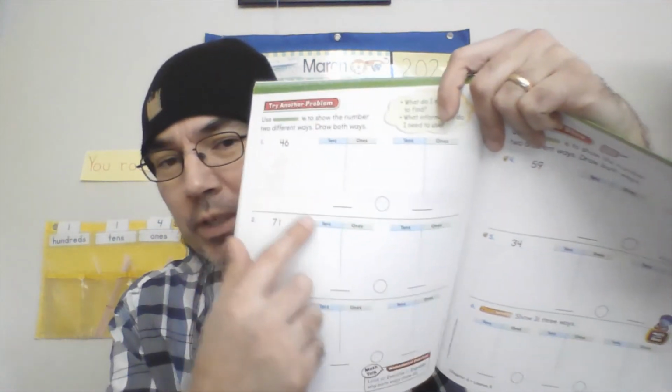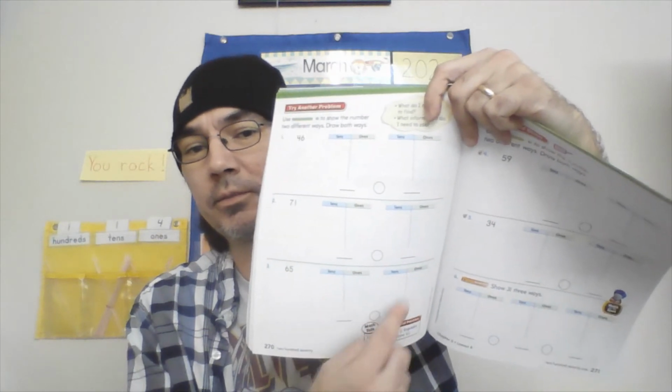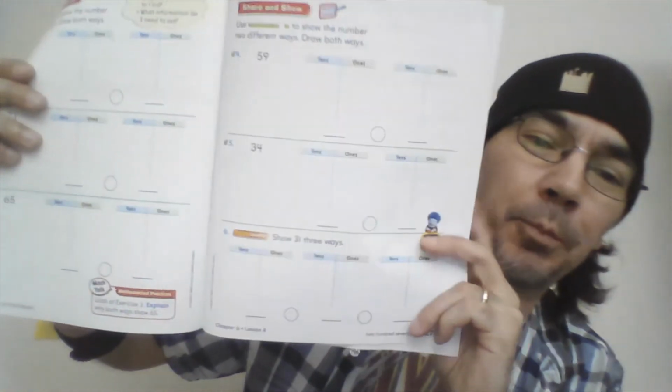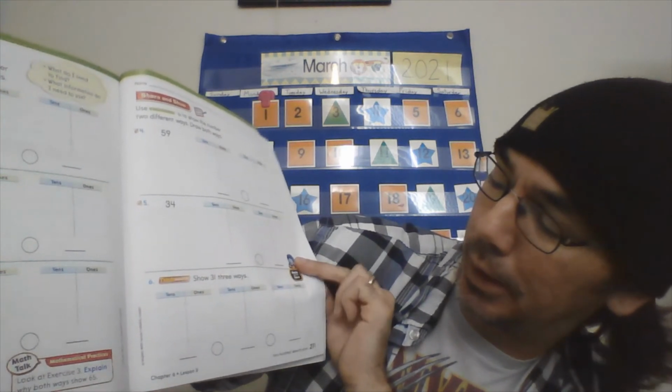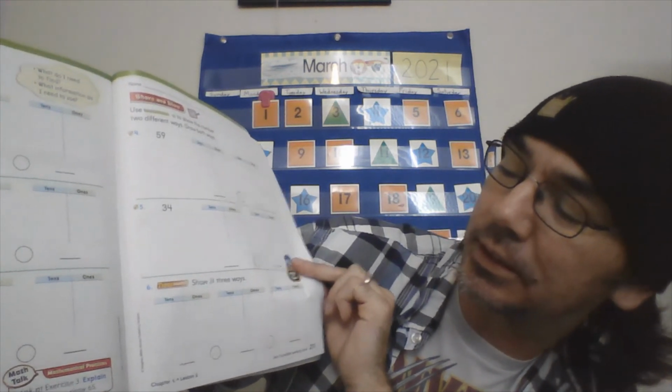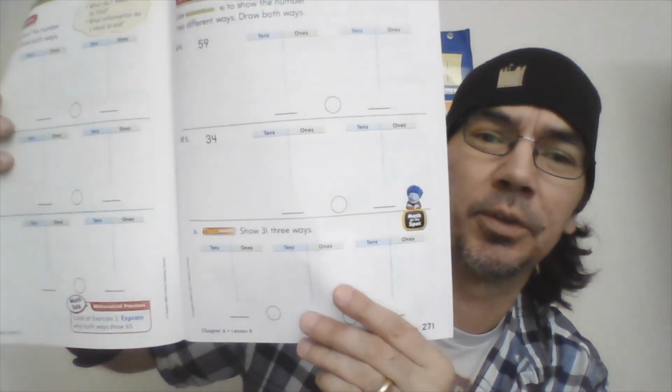All right? So we went through a couple of these right here on page 270. Go ahead and draw them 2 different ways. And then for some more practice, we're going to do page 271, all the way, 4, 5, and 6. Okay? And this one says 31 3 ways. If you can, go ahead and try it 3 ways, but I really just want you to do 2. Okay? And we'll see how that goes.